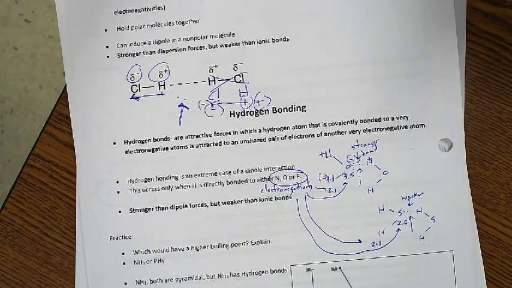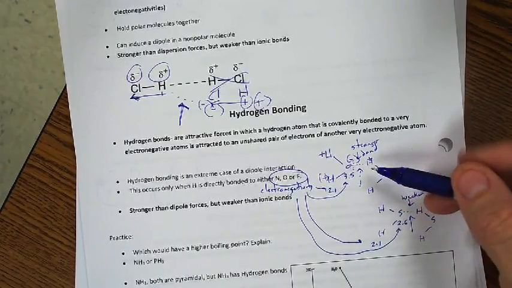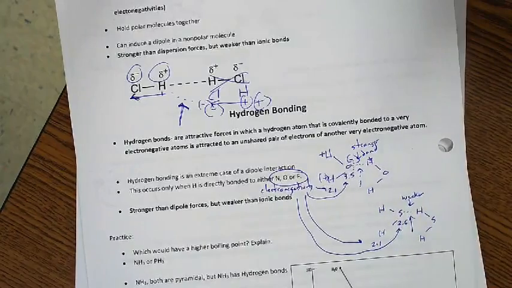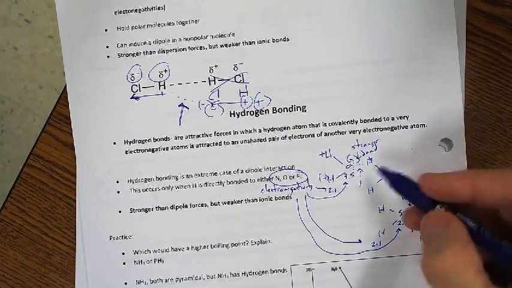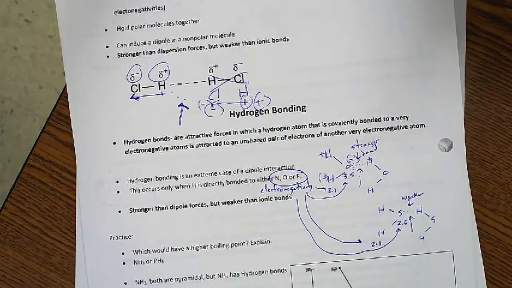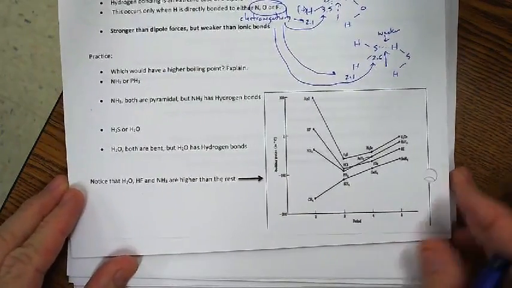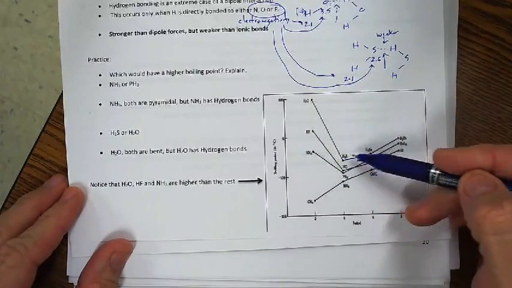And it affects their boiling points, because the stronger the bond that can hold them together, the higher their boiling points. Water has a high boiling point compared to some other liquids because it's got hydrogen bonds that hold them together. So what this chart is showing you is, you've got to really break down each individual line here.